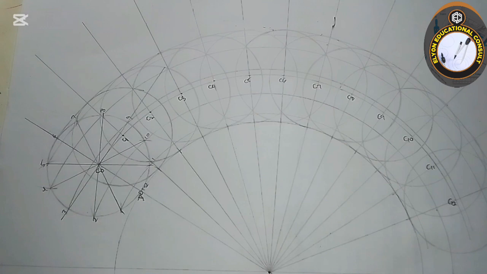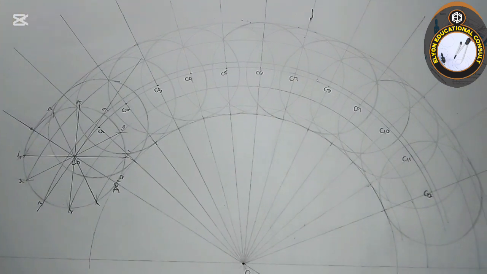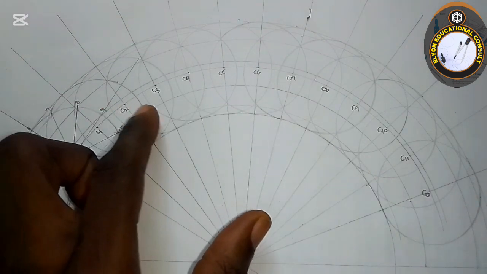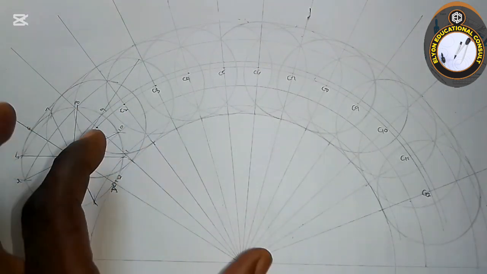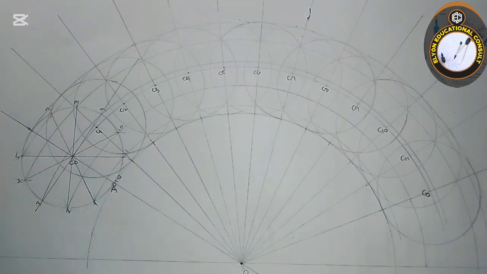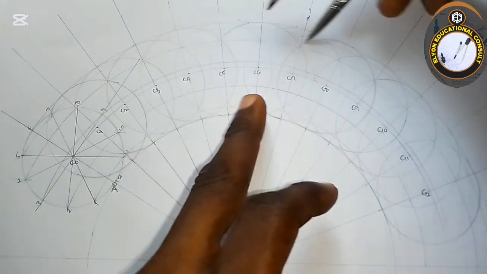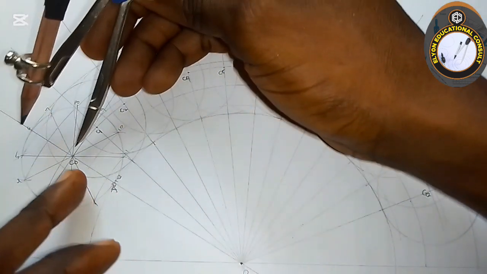Okay, so that is C12. I hope we can see this perfectly now. So the next thing is to bring out the curve for the epicycloid. To conveniently do that, we take the radius we use to draw each of these circles, which is 25.